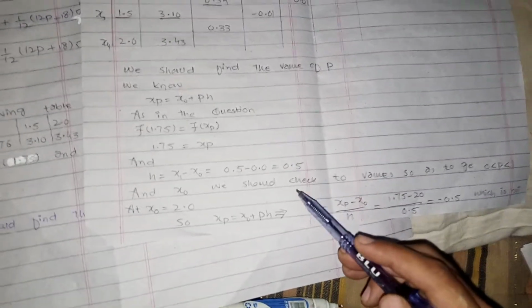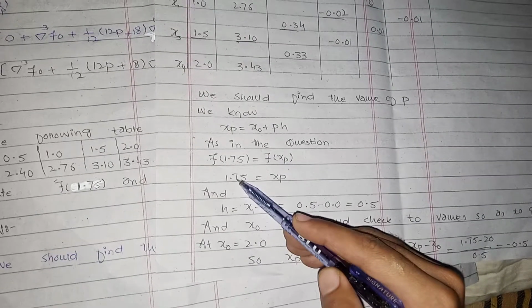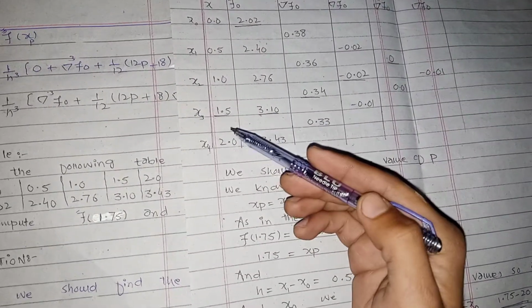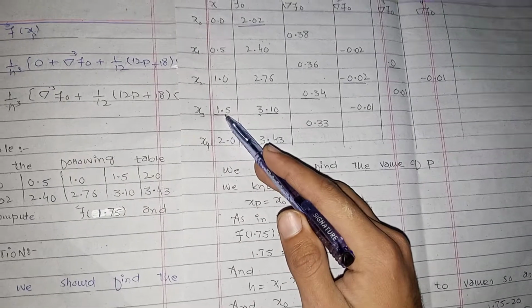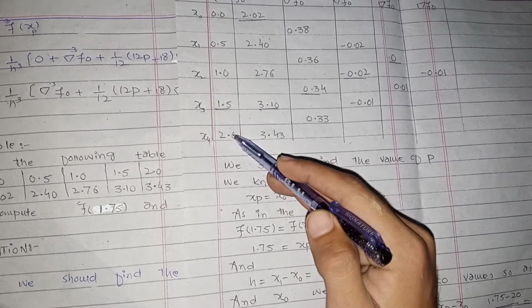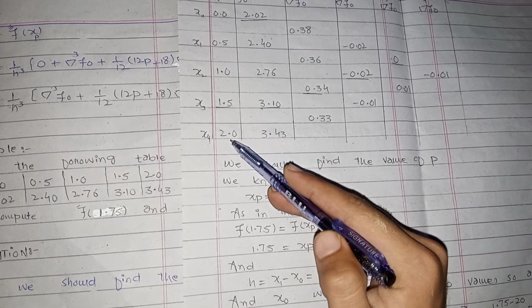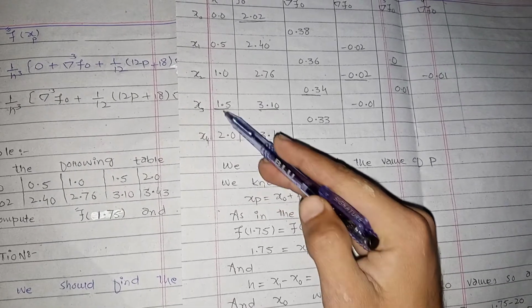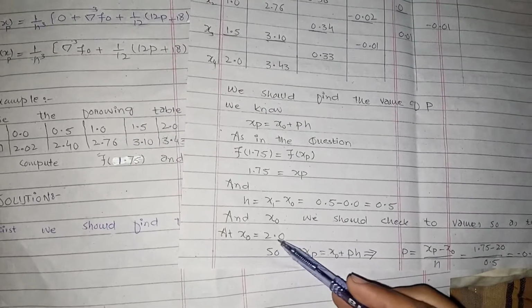So as you can see from here, the value of x of phi is equal to 1.75. Which two values does 1.75 come between? You can see that 1.75 comes between the two points 1.5 and 2.0. First I will consider x naught as 1.5 and second 2.0, or the other way around. It doesn't matter. Okay, so first I consider x naught is equal to 2.